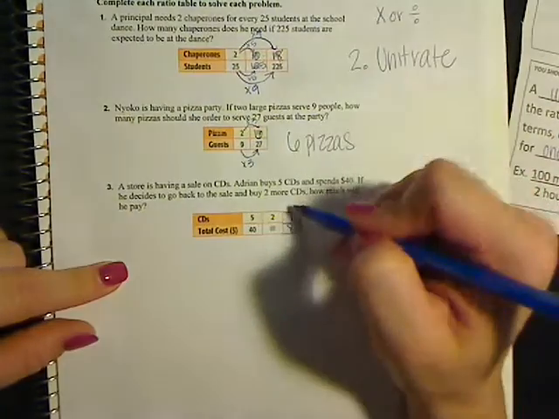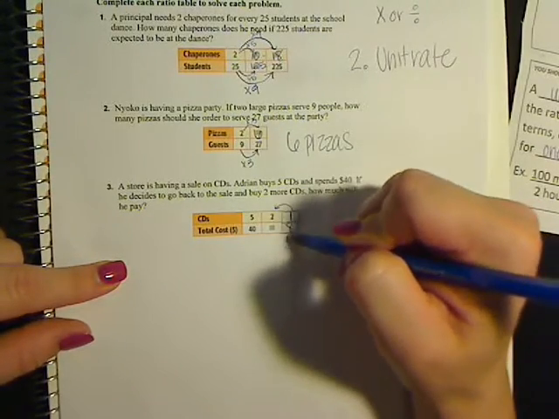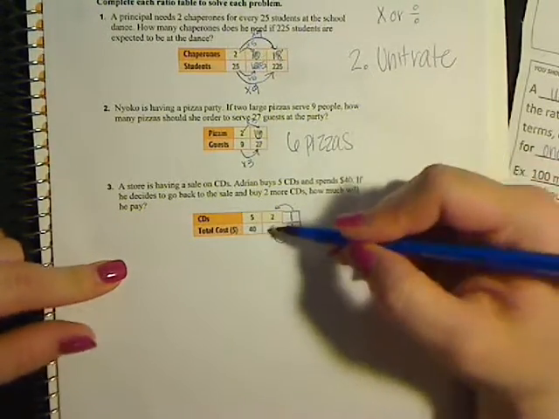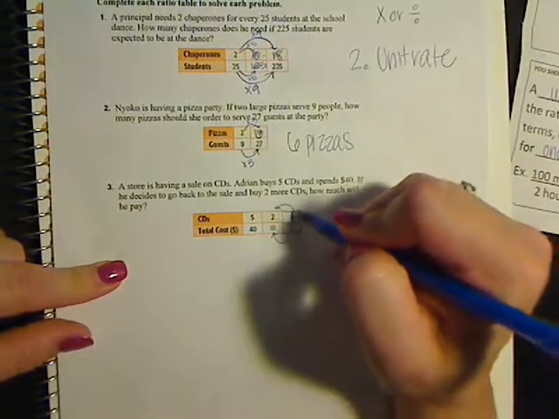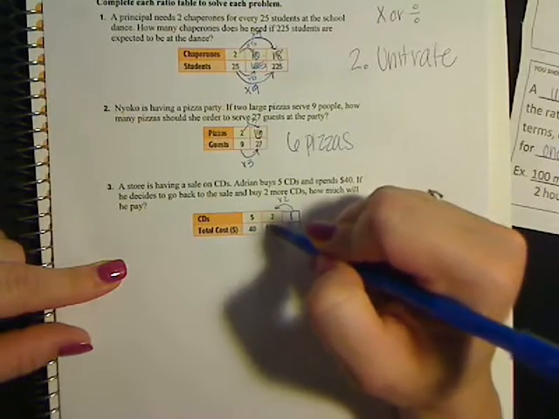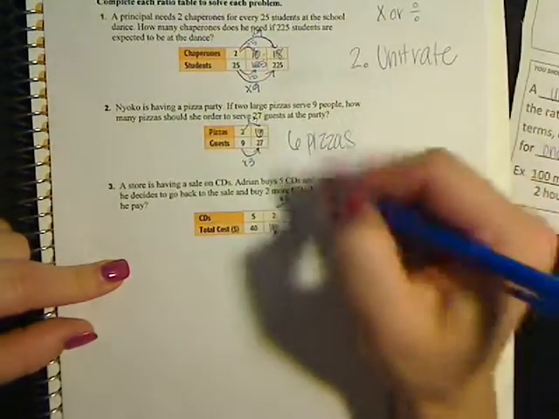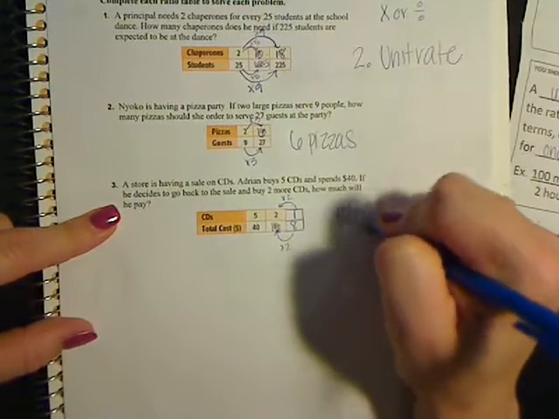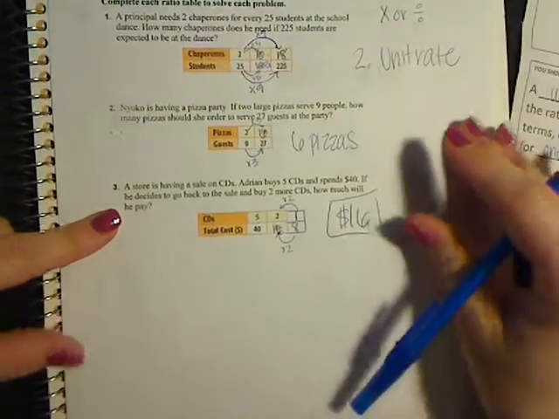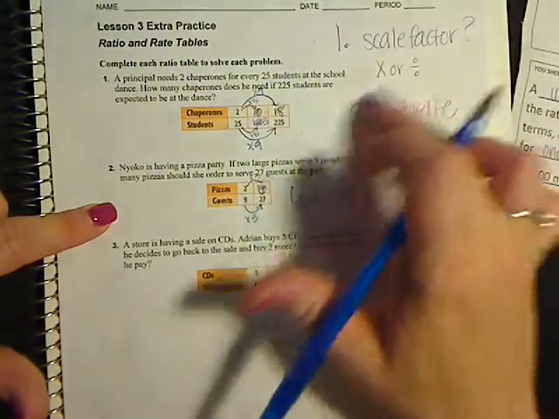Now that I know that, if 1 CD costs me $8, well, I can use scale factor to help me figure out how much 2 CDs cost. So 1 times 2 is 2. So 8 times 2 is 16. So how much will he pay? He'll pay $16.